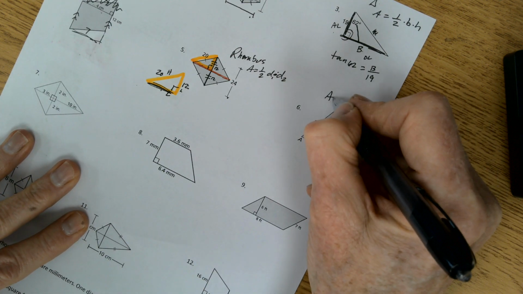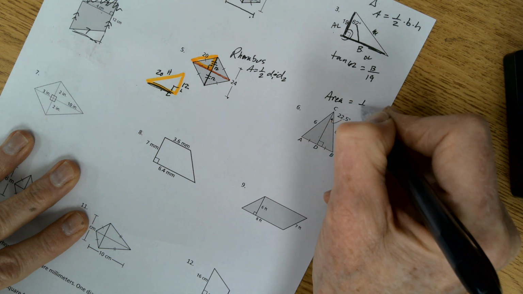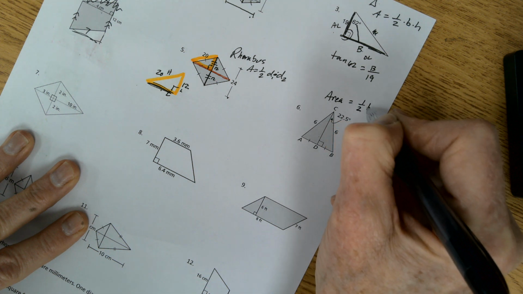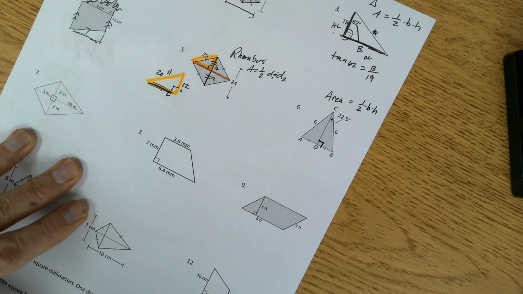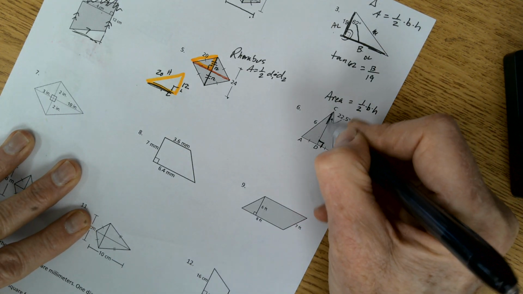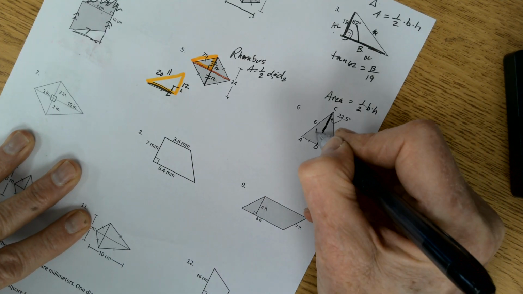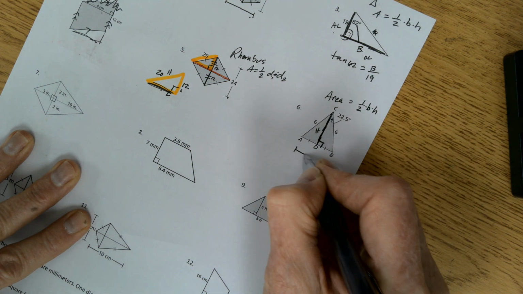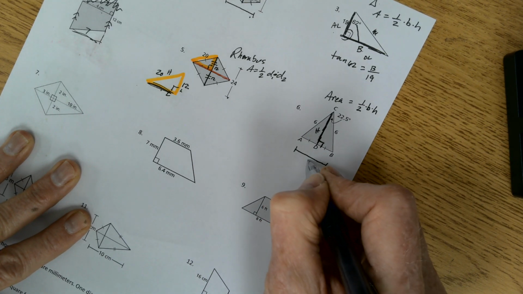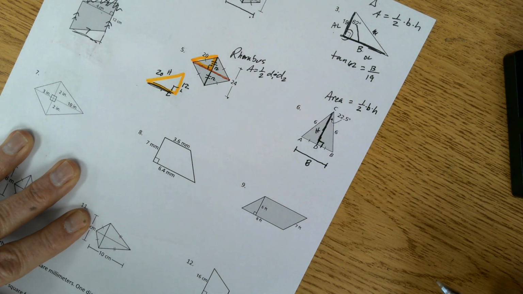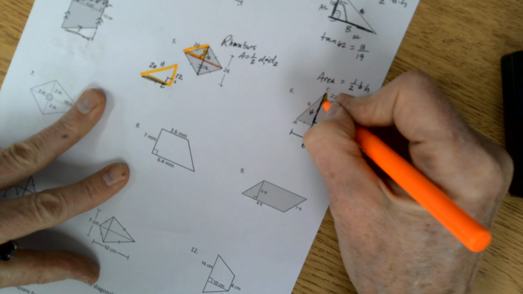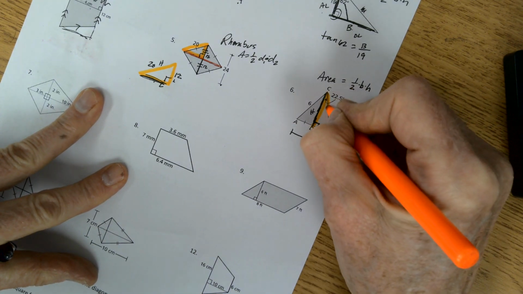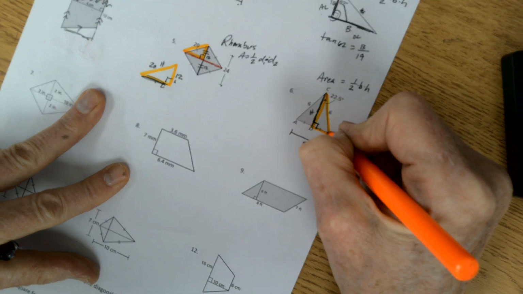Number 6 is another one, a little bit hard. Area of a triangle equals 1/2 base times your height. And I said you have to look at the right angle to find your height. So I have to know this. That'll be my height. And then this whole thing will be my base. So what you're going to have to do is use trig. Right here, use trig. Okay?